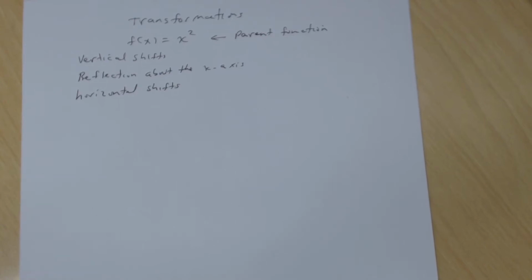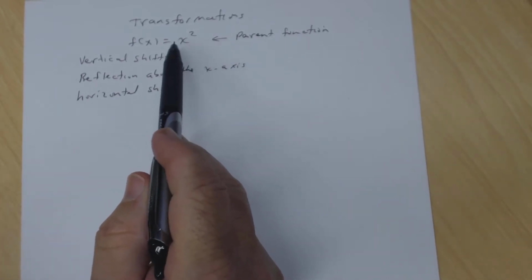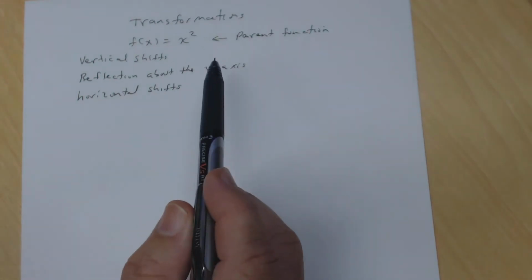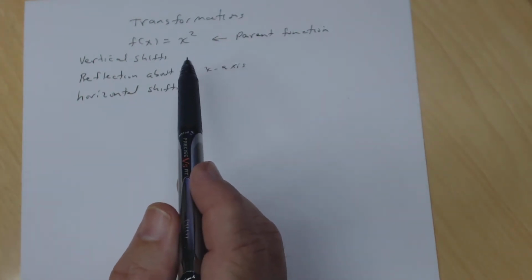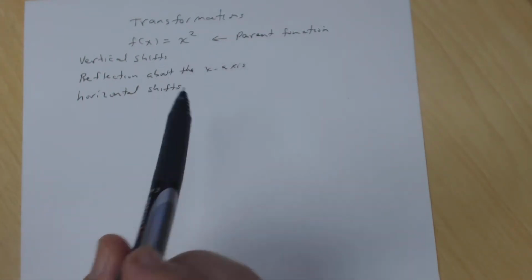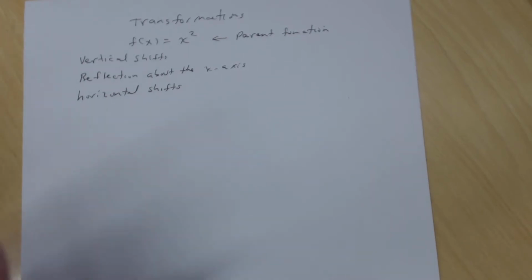Okay, so in this lesson, we're going to talk about transformations, and basically, we're going to start with the parent function. In this particular lesson, it will be x squared, and in another lesson we'll look at the absolute value of x, and in another lesson we'll look at the function that's the square root of x. So we're going to look at those three functions, and we're going to graph the transformations of those functions.